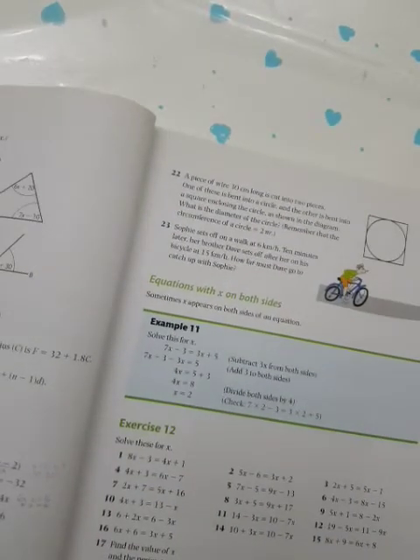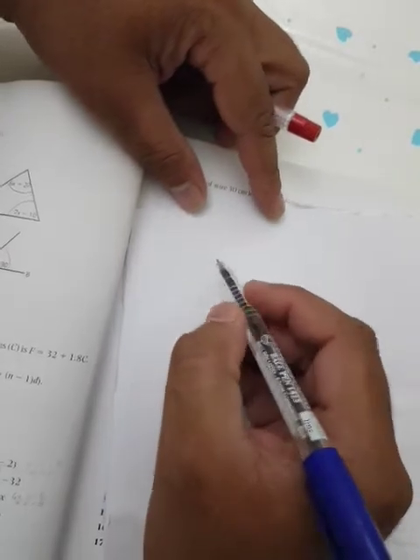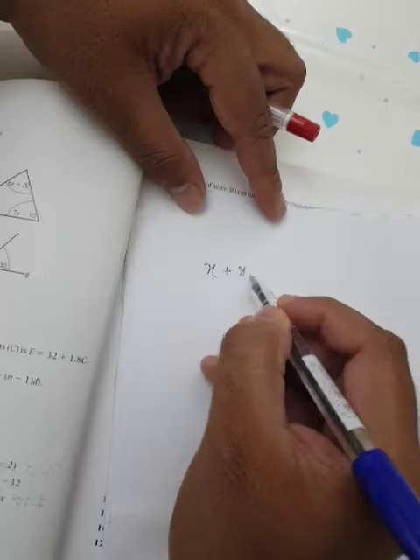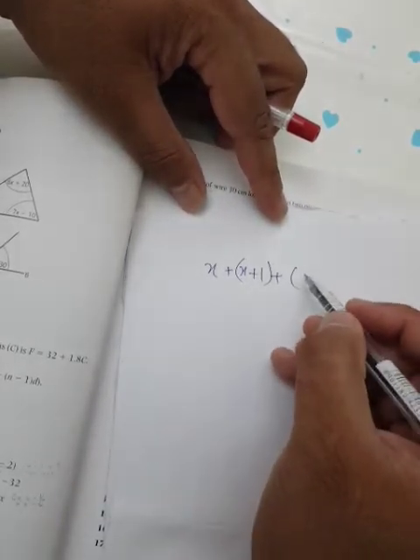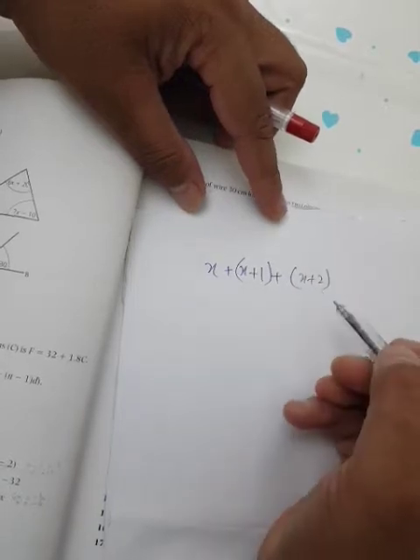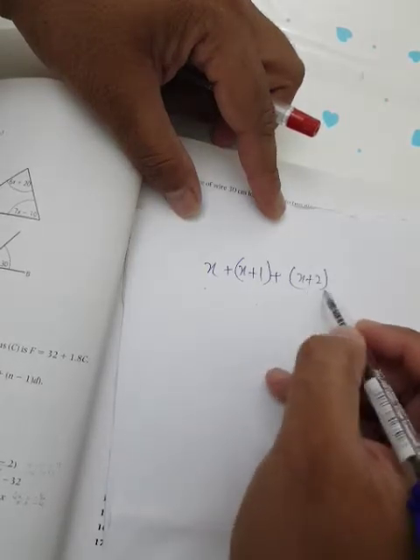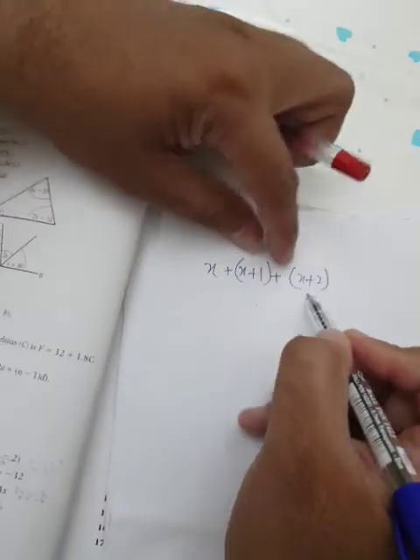The next question says the sum of three consecutive numbers is 219. Now when we say the sum of three consecutive numbers is 219, everything remains the same except you will add one more number here. So I will say x, then plus x plus 1. This is my second number, and for the third number I will say x plus 2. Now if x is 3, this will become 3 plus 1, 4, and this will become 3 plus 2, 5. If I take x as 7, this will become 7, then 8, and then 9.